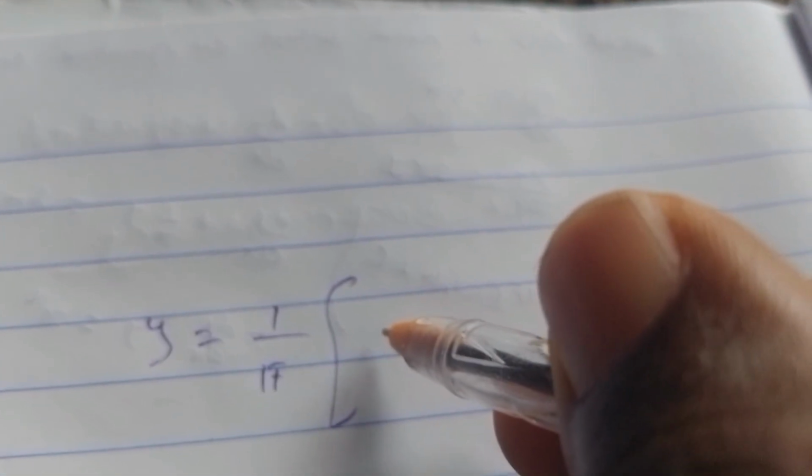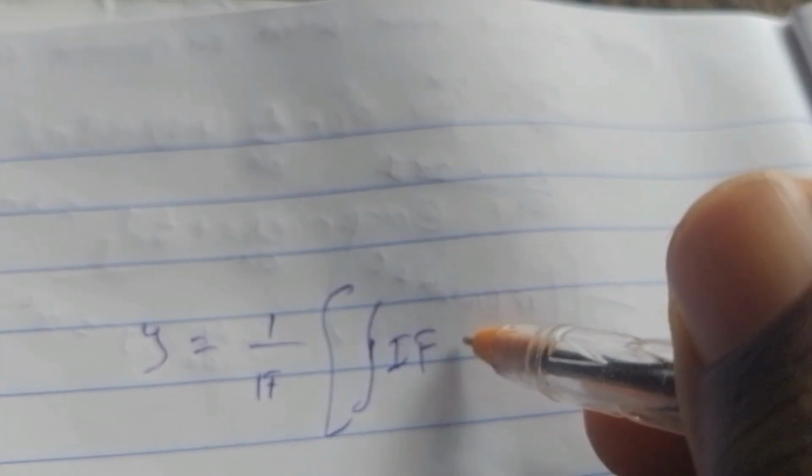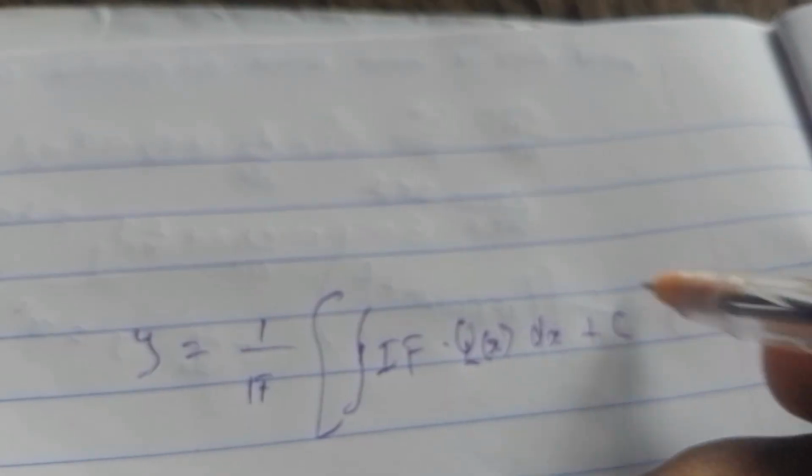The next thing to do now, let's verify it using the formula y is equal to 1 all over the integrating factor multiplied by the integral of the integrating factor times q of x dx plus c.